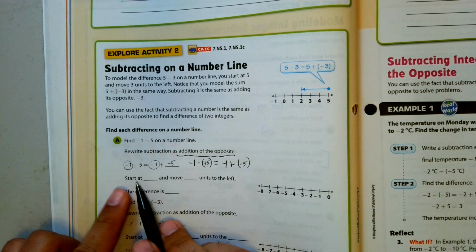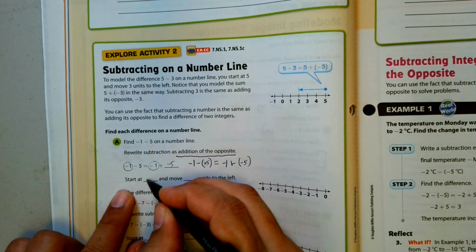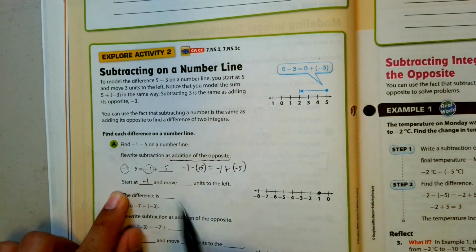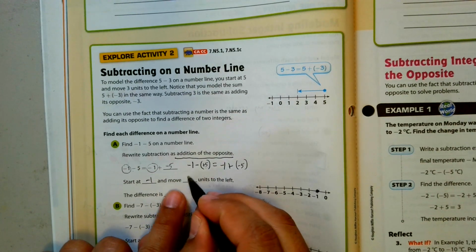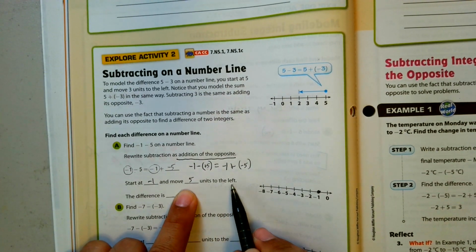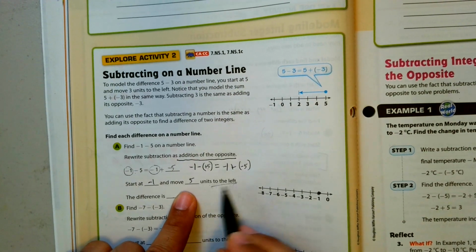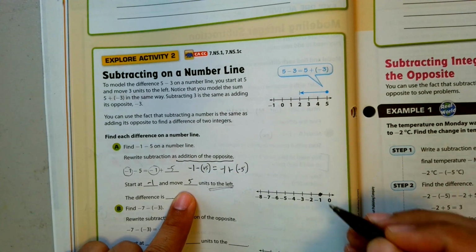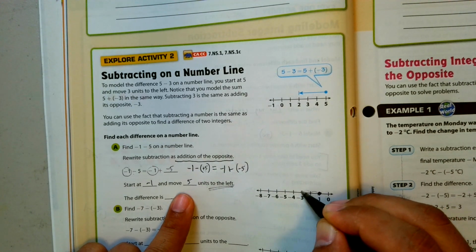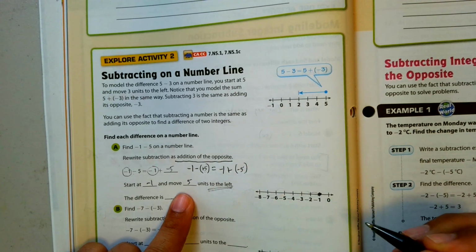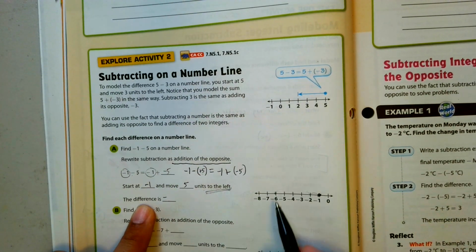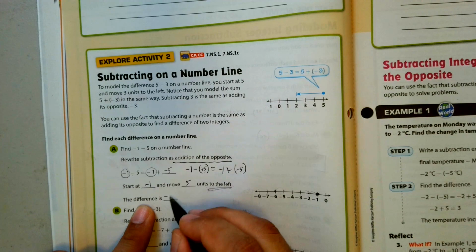So if we start at negative 1 here and move 5 units to the left, what we want to learn is why. How do we know to move 5 units to the left to get to negative 6? The difference is negative 6.